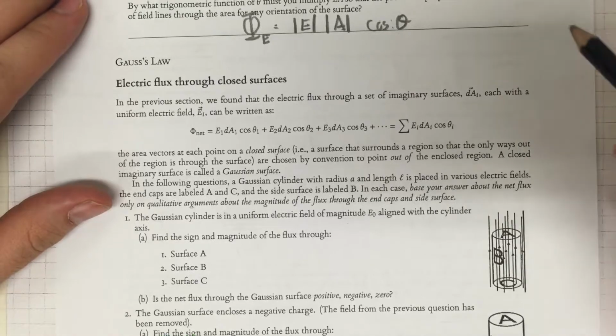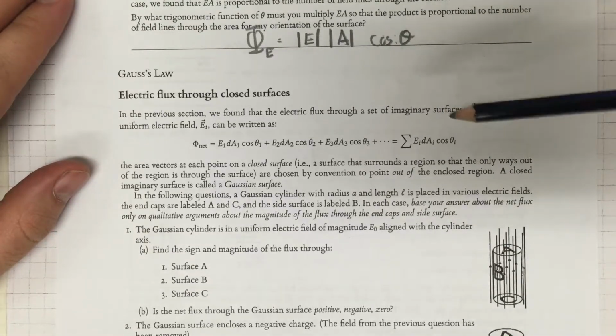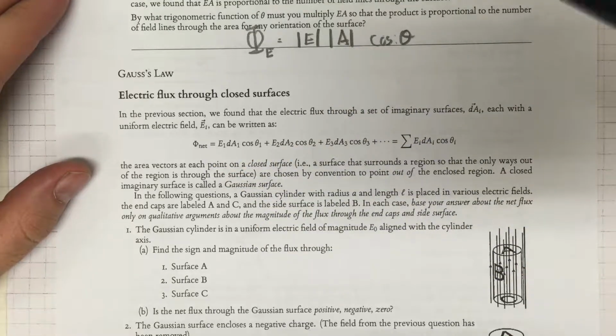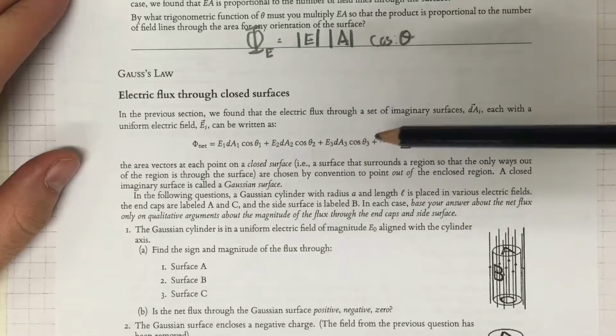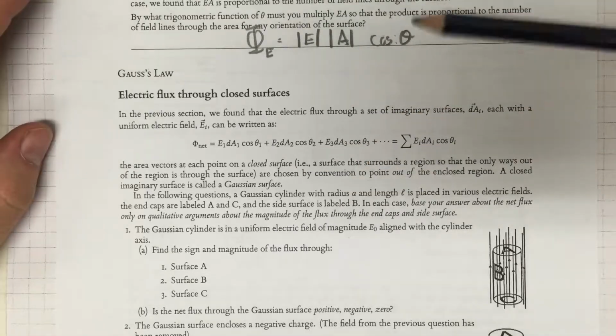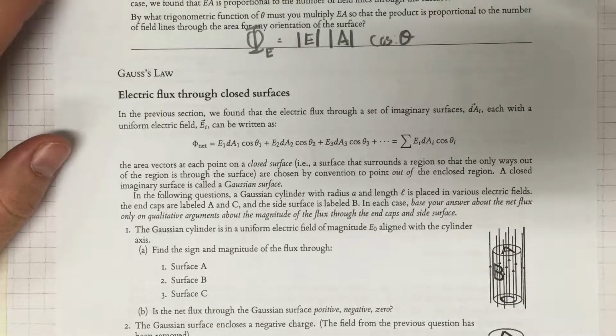So now we want to actually try and apply Gauss's law. Now here we have a description of what Gauss's law is. Gauss's law says if you add up all of the flux on each point of a closed surface, that will be equal to the charge enclosed. So what do we mean by a closed surface? That's what these next activities will have us think about.